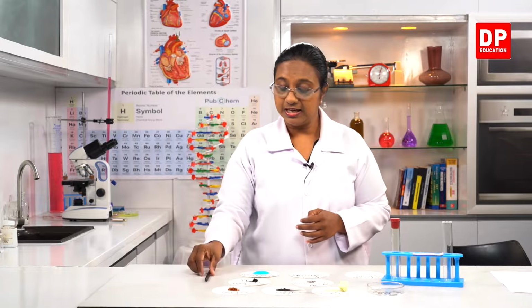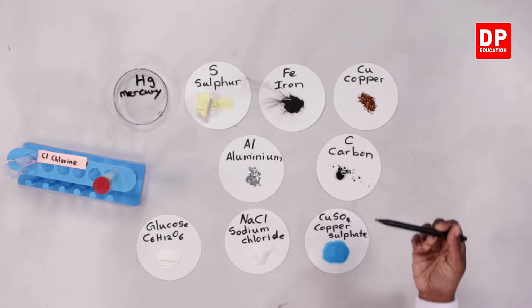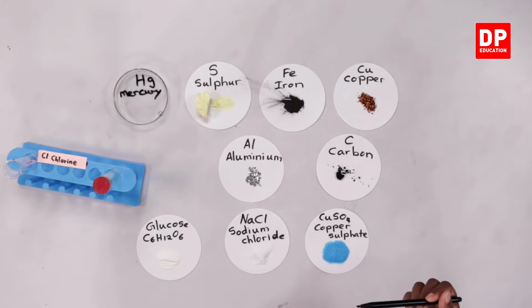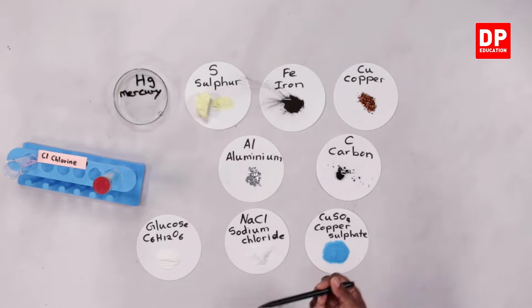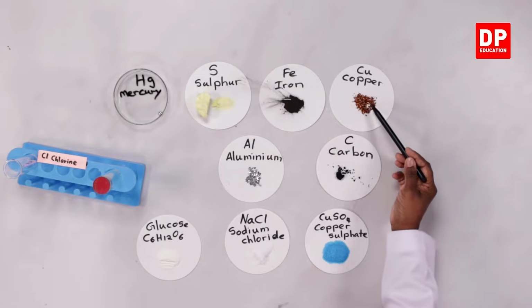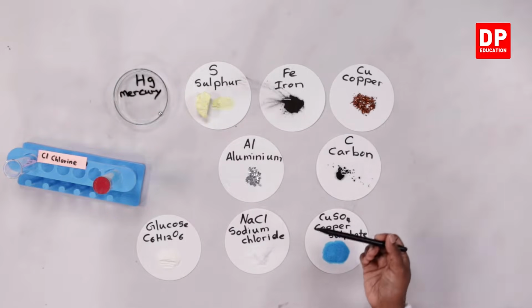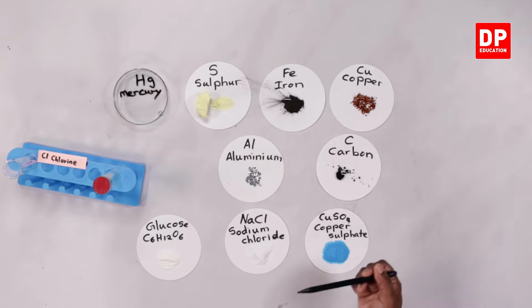You can see here, this is copper. And with the name, I have also mentioned the chemical symbol, because we are discussing that with the lesson as well. So here you can see copper. This is the copper metal. You can see the nature of the copper metal, reddish brown color, the shiny nature as well as the metal pieces. So you can observe that.